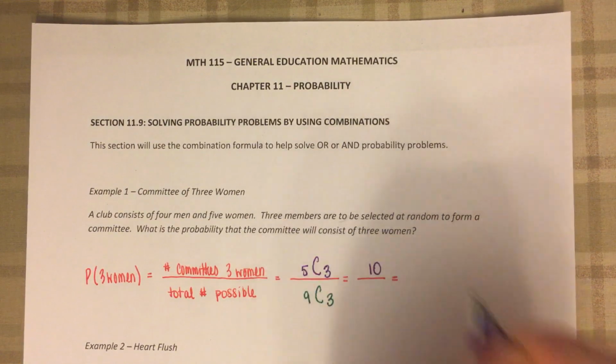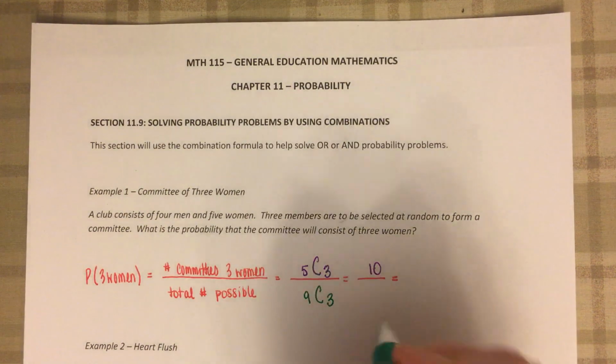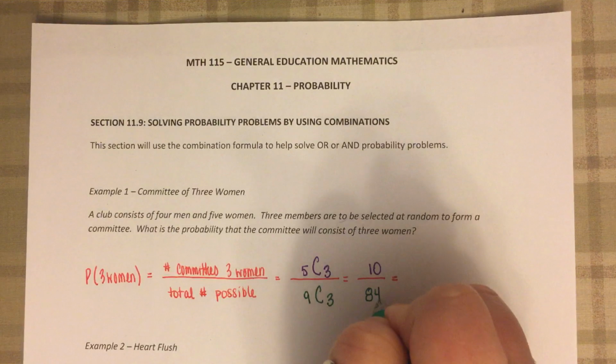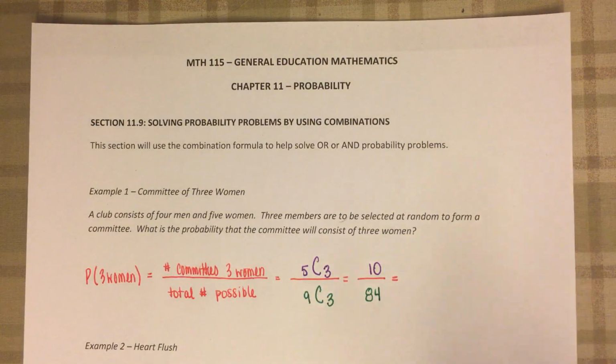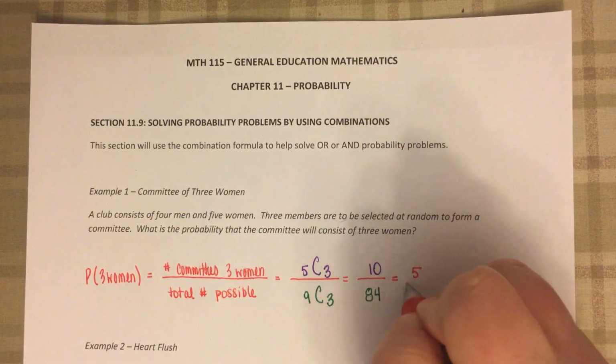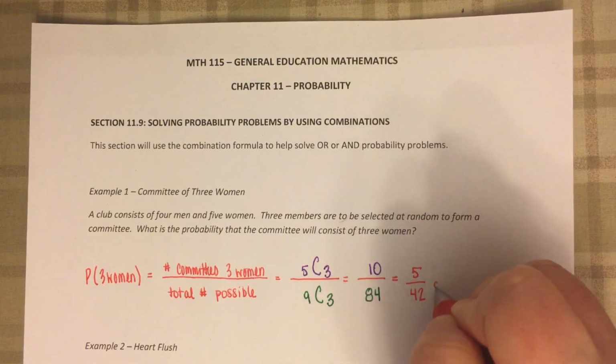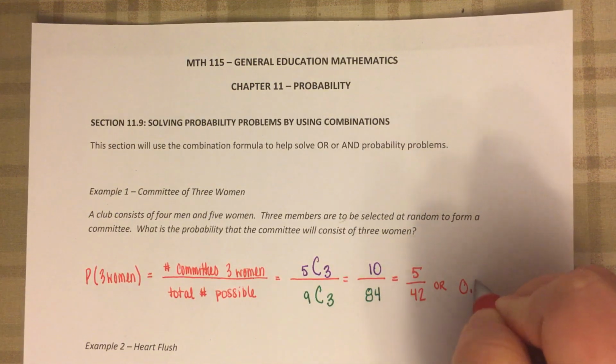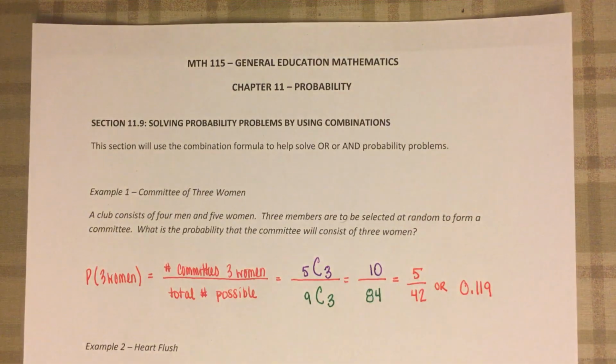5C3 gives us 10. 9C3 gives us 84. Which we then could reduce our fraction to 5 over 42, or we could write it as a decimal, 0.119. As you're going through the homework, just pay careful attention. Are you being asked to write your answer as a reduced fraction, or as a decimal? So again, we have chose 3 out of 5 women for our numerator, and then 3 out of our total of 9 people for our denominator.